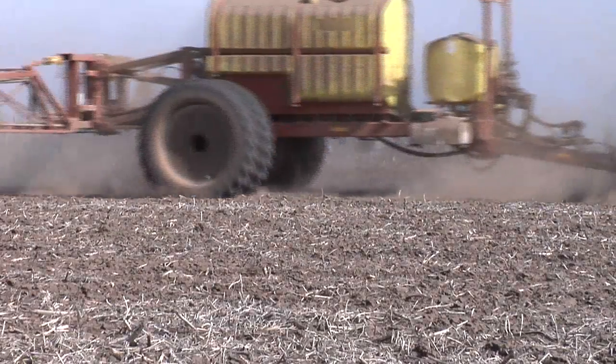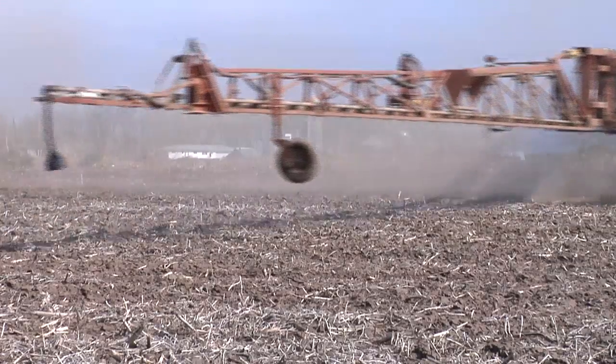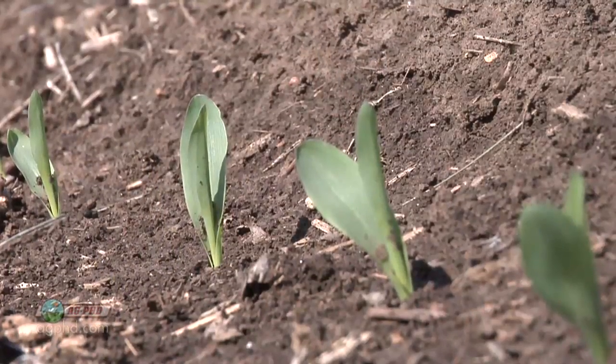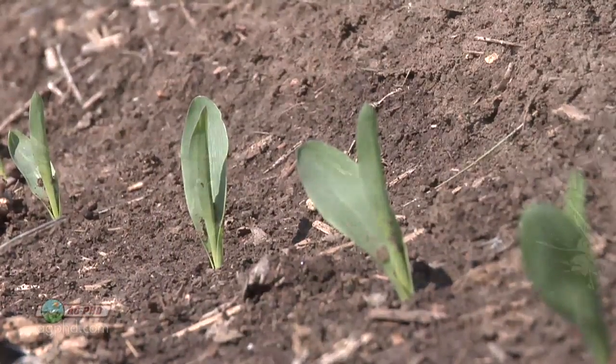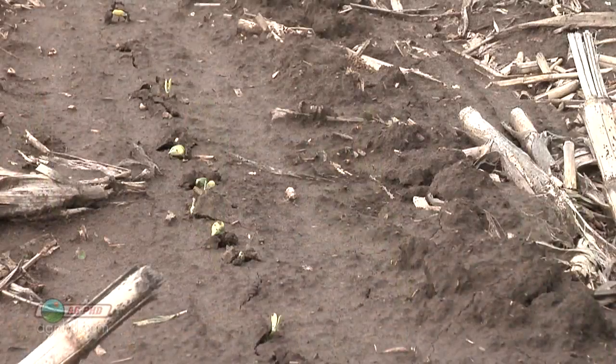What are you going to do for a burn down in your crop this spring? Well, whether you have corn or soybeans, the key is that you start clean. So whether you're doing that with tillage or with herbicide, whatever it is, we just want to make sure that when that crop emerges, there are no weeds out there. It's going to make things so much easier for the rest of the season.